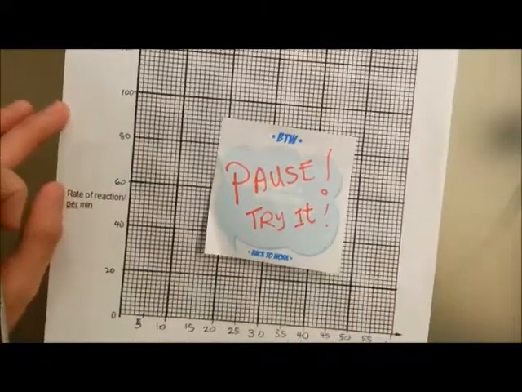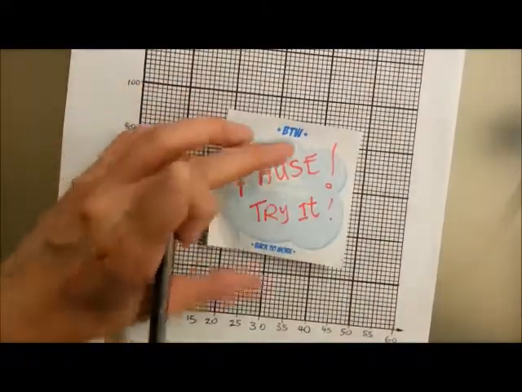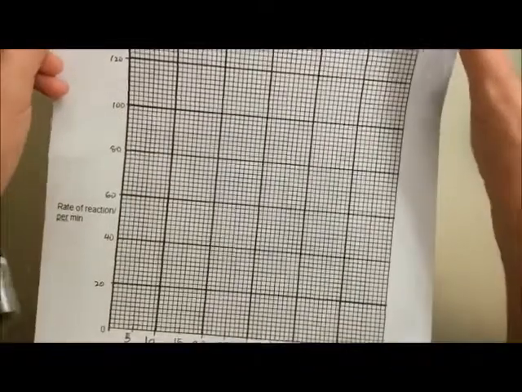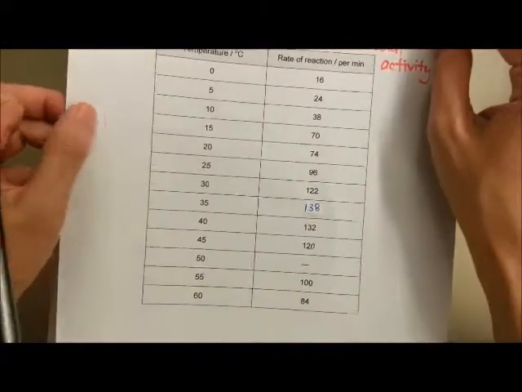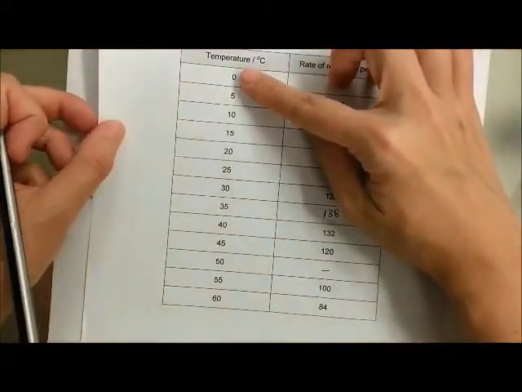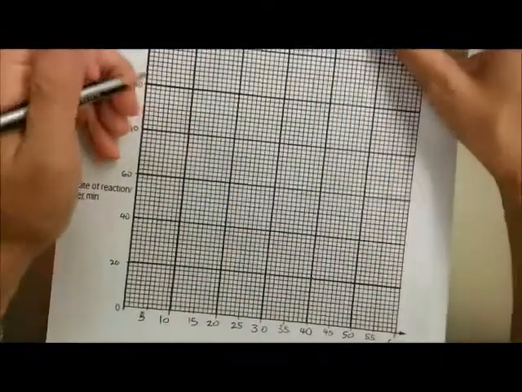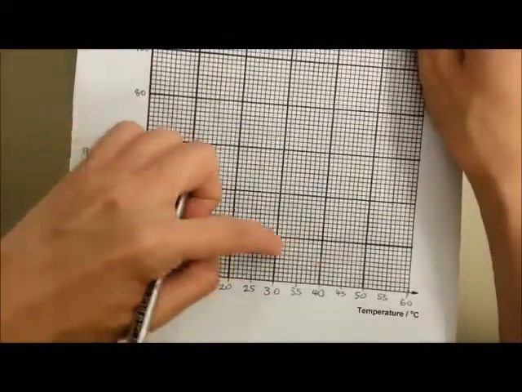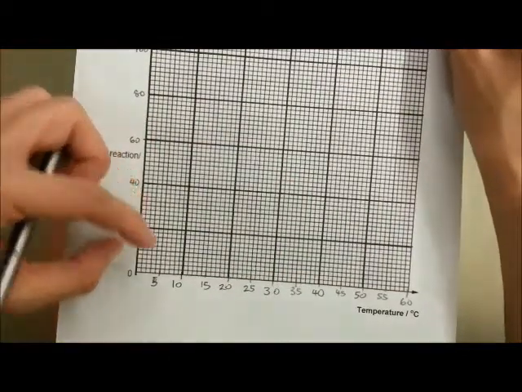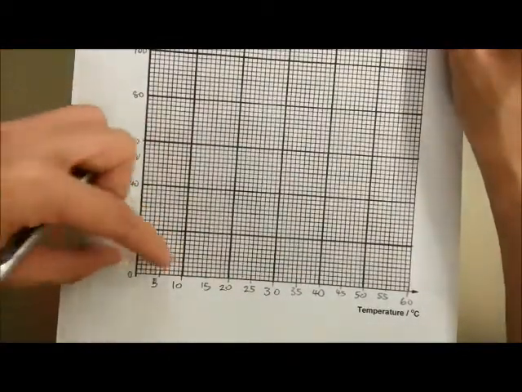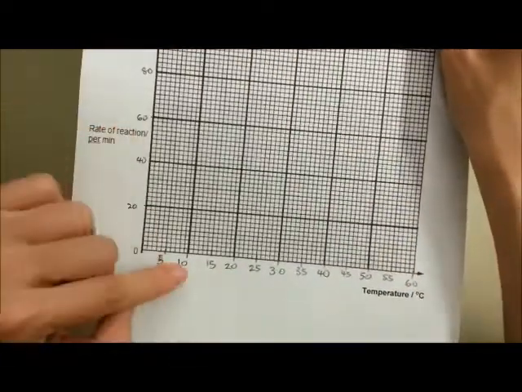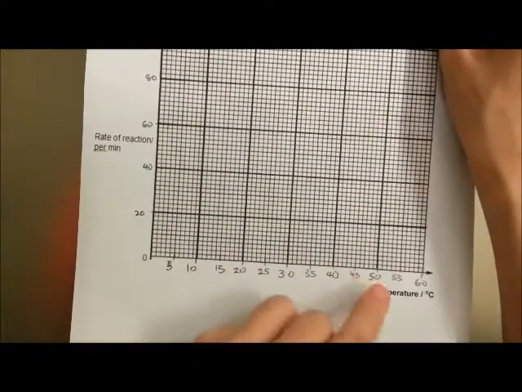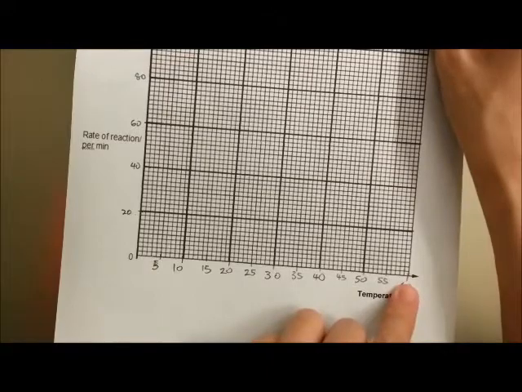Alright, you may have finished plotting the axes. Let's check our answer. To distribute and make full use of the entire graph, this is what I've done. For the x-axis, the temperature varies from 0 to 60. I have 1, 2, 3, 4, 5, 6 big boxes, meaning I can divide the temperature into 10 degrees Celsius for each big box. Therefore, I have 10, 20, 30, 40, 50, all the way to 60 here.